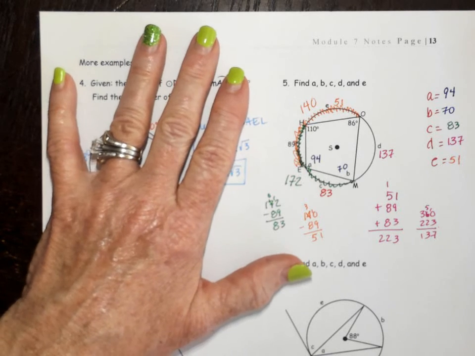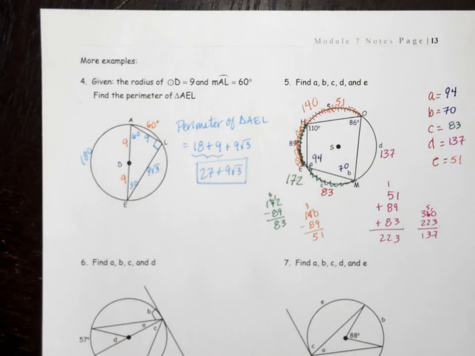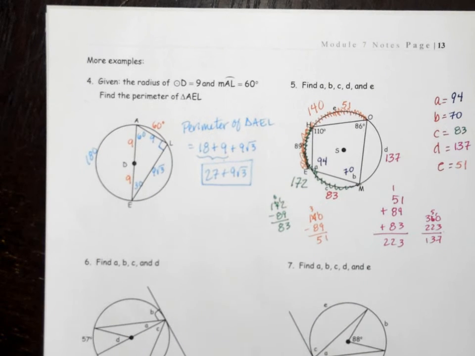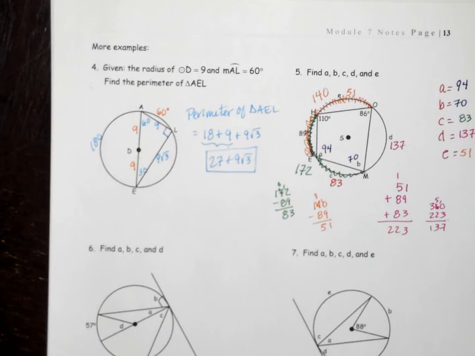Yes, you may use a calculator for this addition and subtraction. I just don't have one close by, and it's faster for me to do the addition and subtraction than it would be for me to go hunt down a calculator right now.